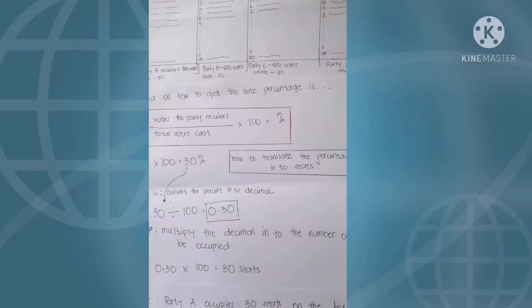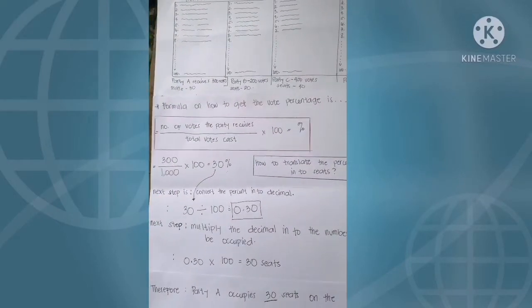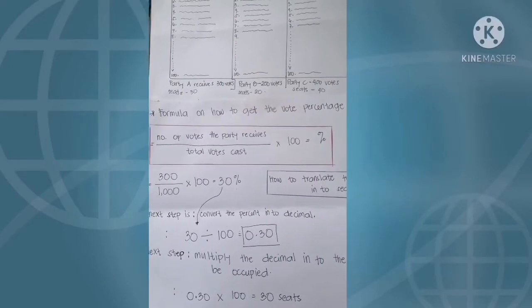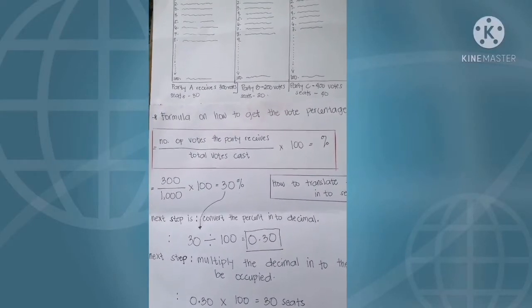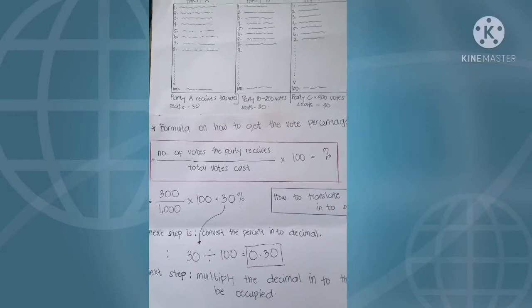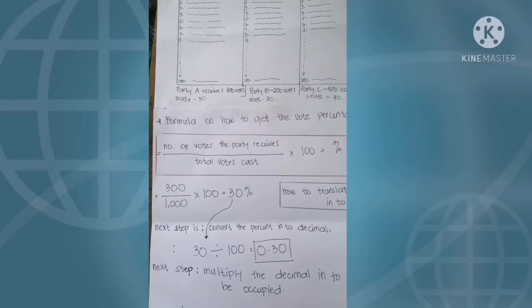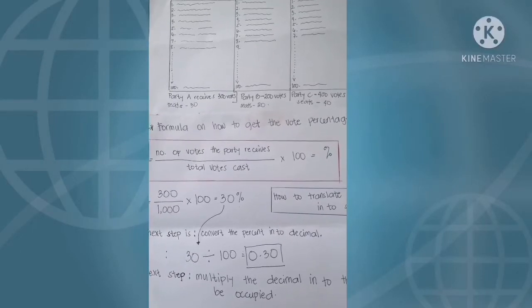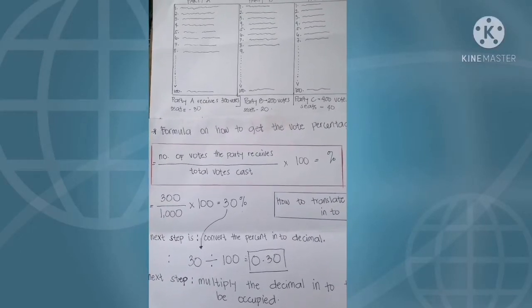So the question is how to get the representation of each party based on the votes they accumulate. The first thing is to find the vote percentage. The formula is the number of votes the party receives divided by the total votes cast, times 100, and you will get the percentage of the vote.